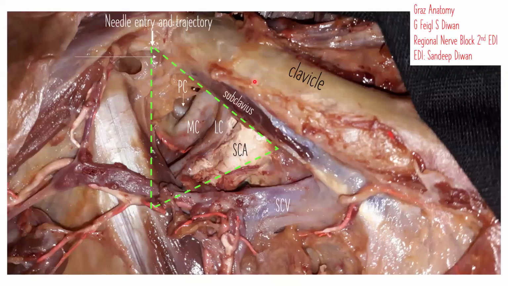Now, if you look at this particular anatomic slide, I have made a triangle here. This is the needle entry point, probably the needle entry point, which starts initially from here, which has got a very narrow space to start.